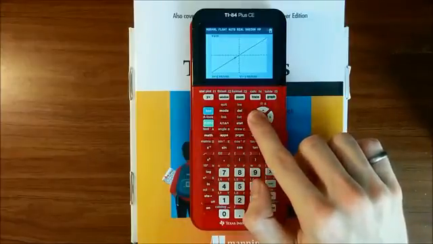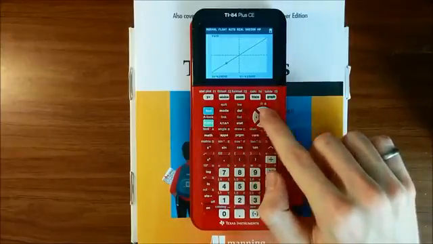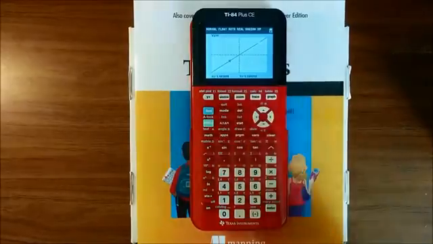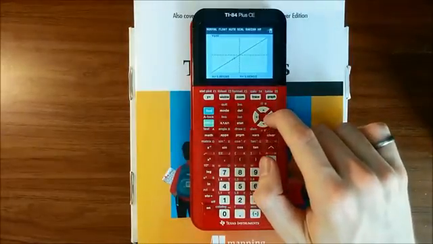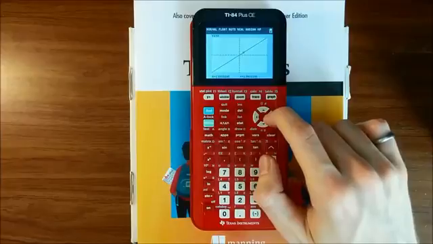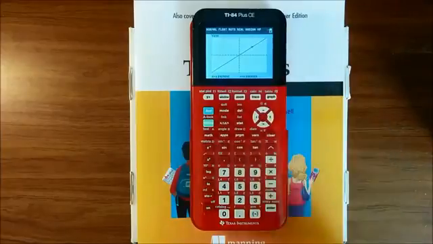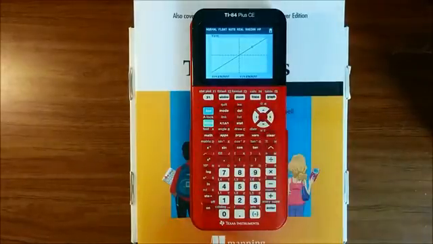If we press the left and right arrow keys, you can see that the cursor moves along the line, and the X and Y coordinates shown at the bottom of the screen are updated to show the current coordinates of the cursor. If you were to enter a second equation, you could use the up and down arrows to switch between the graphs you had graphed and view the coordinates of points on each line.